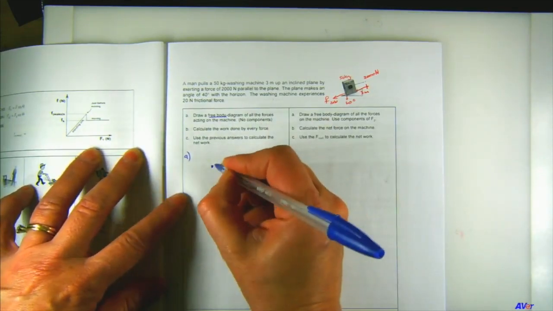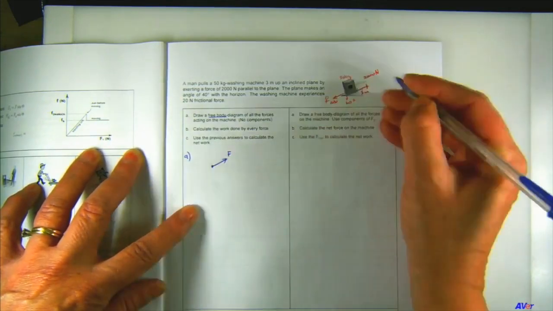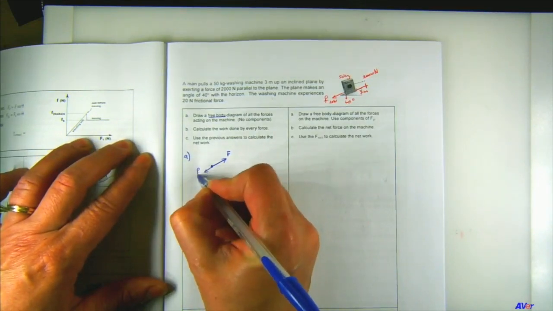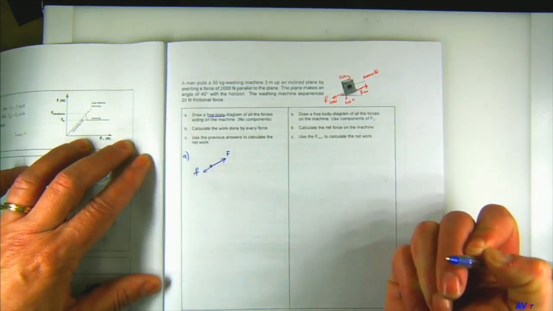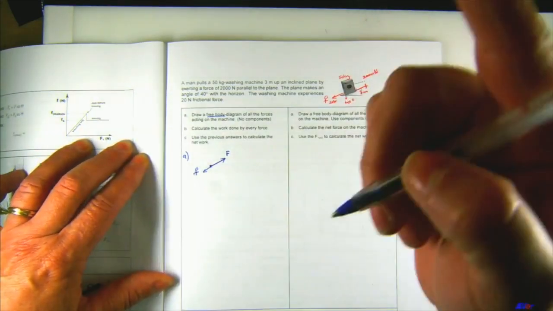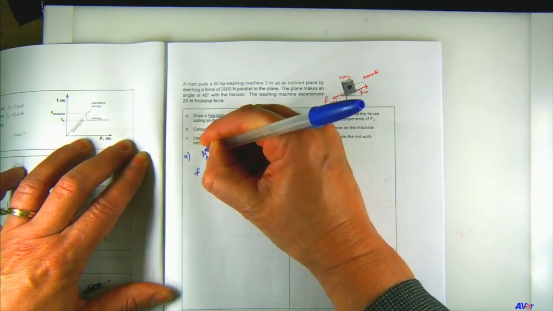So what do we have? We have the applied force up the plane. We have the frictional force resisting everything that is down the plane. Right, what more? Normal force, nice. Normal force is always perpendicular to the plane.